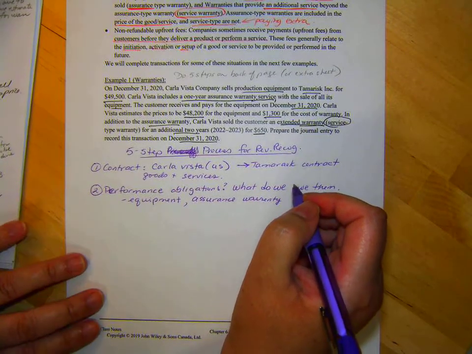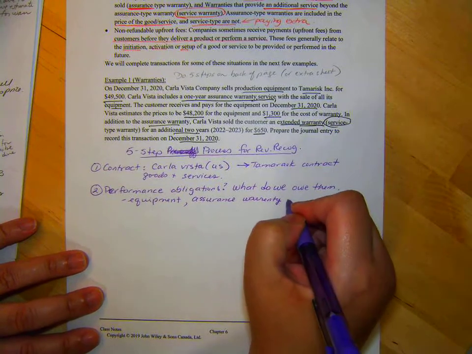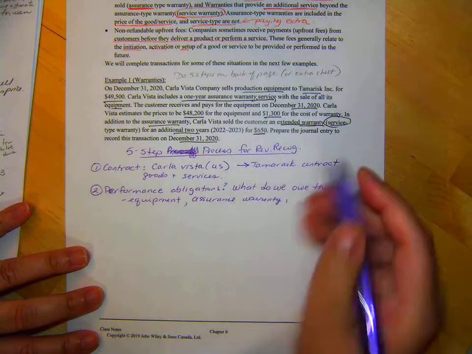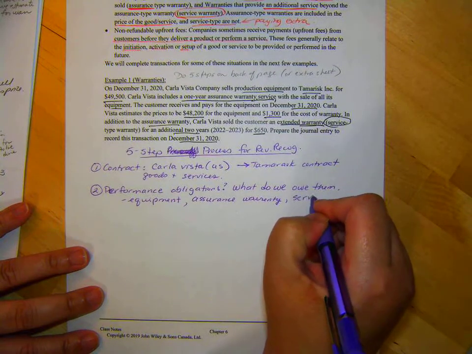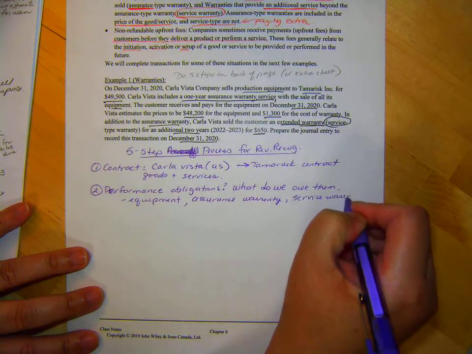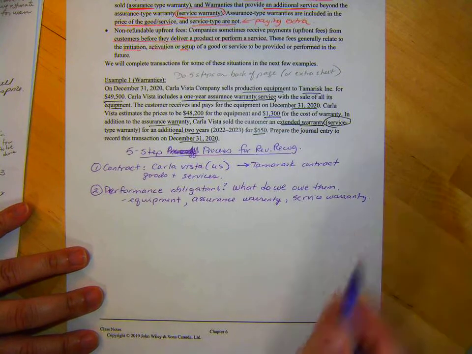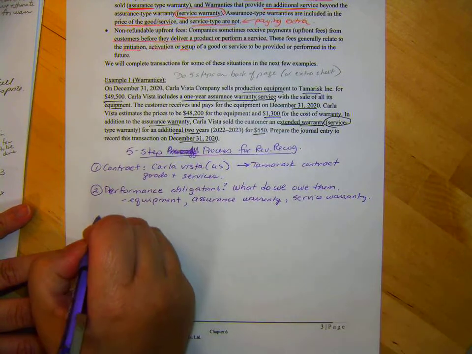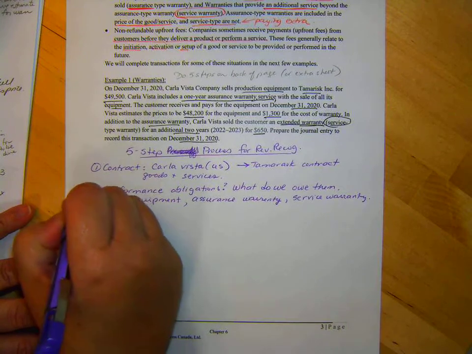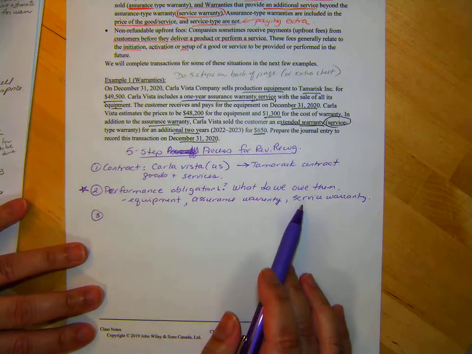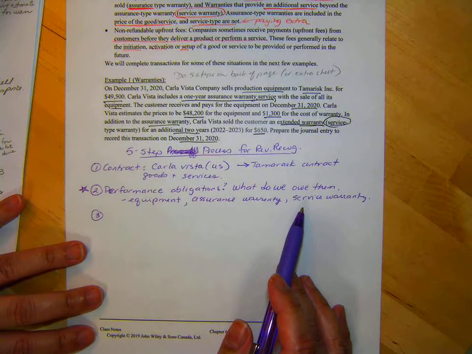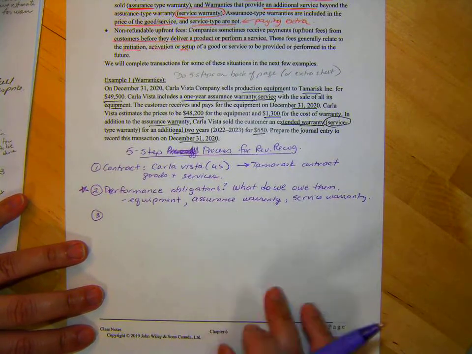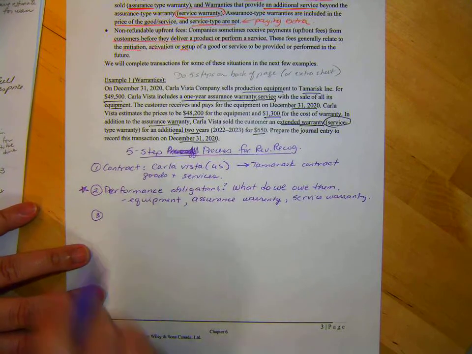And what else? What's the other kind of warranty called? Service warranty. So now that's a critical piece, because often you guys, when you're reading questions, especially once you get longer ones, you miss one of these, and so your question will have missed allocating it. So just watch for that.